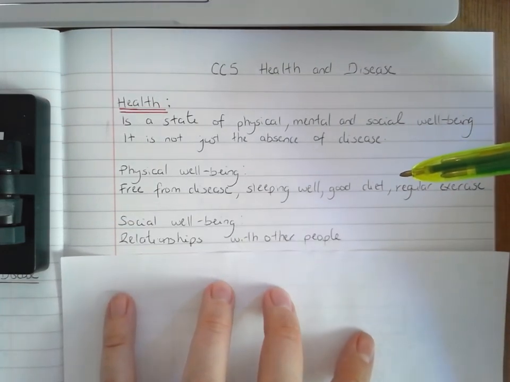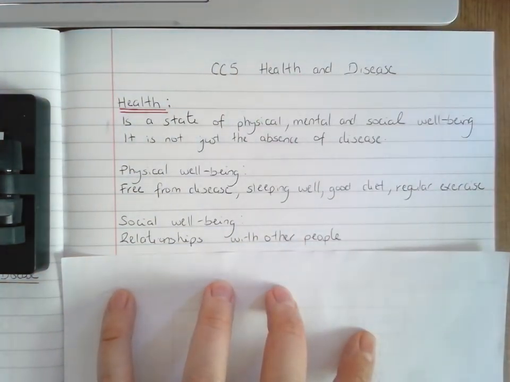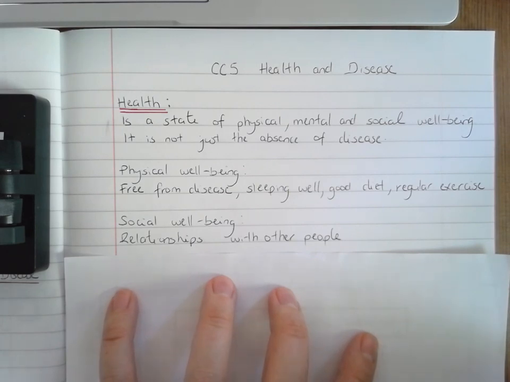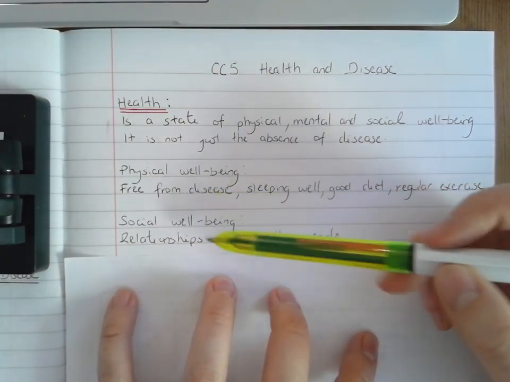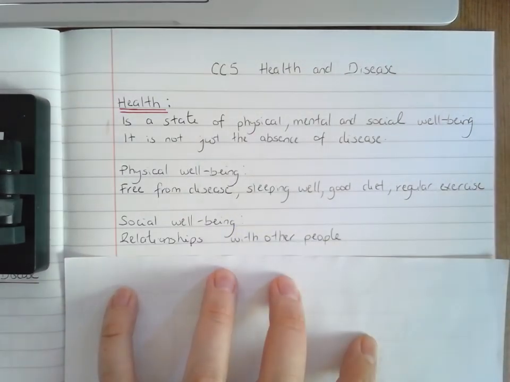So social well-being just refers to relationships with other people, how you can interact with other people. Now, this is obviously going to vary massively from person to person. Some people are very extroverted and they have lots of friends and they enjoy being really sociable. Other people prefer to be by themselves, are more introverted and don't like being around lots of people. But what social well-being just means in general is that it's just your ability to form some sort of relationships with other people.